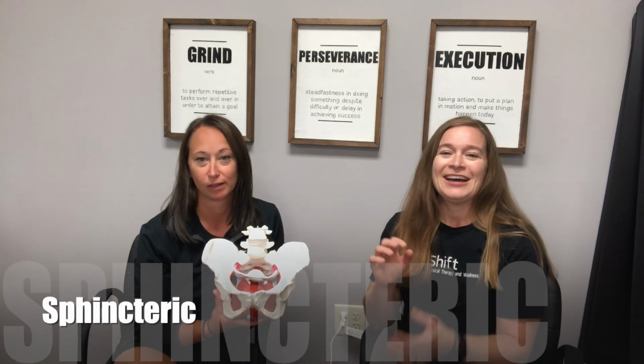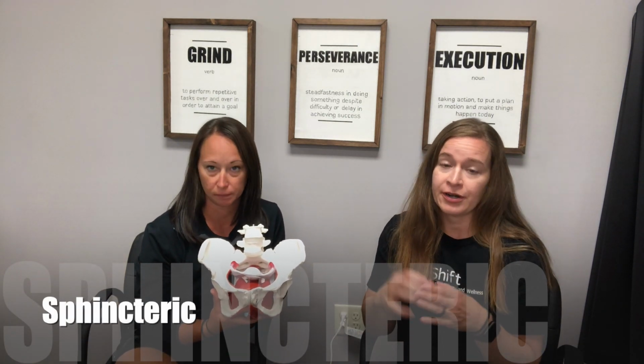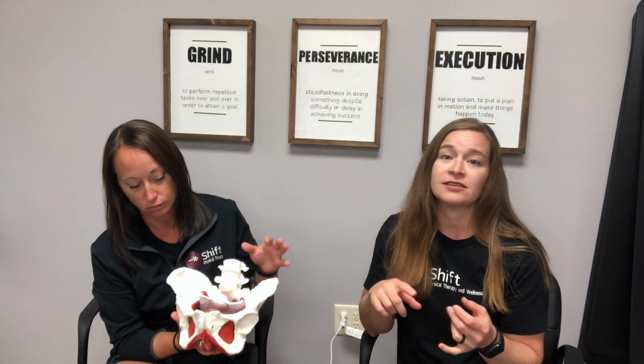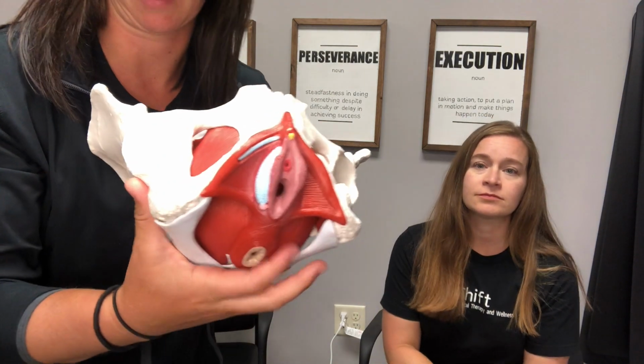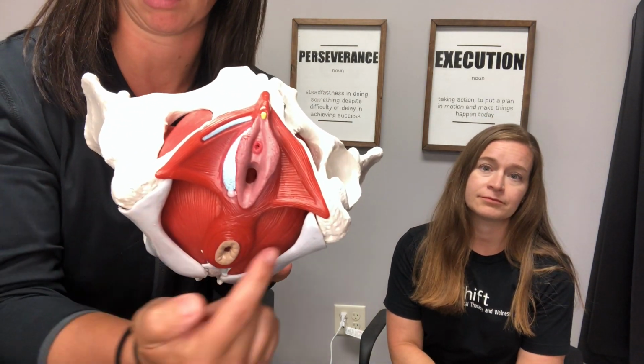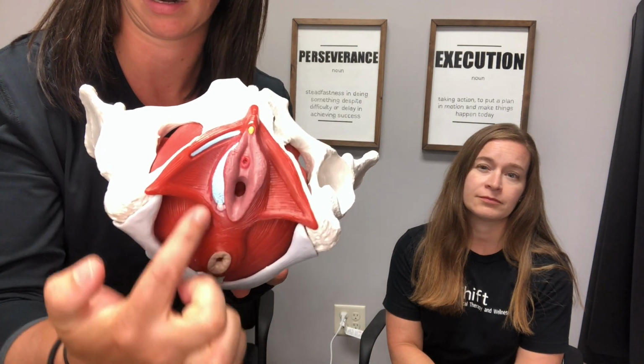The second being sphincteric. So basically talking about closure. So closure helps with continence, so being able to control any involuntary loss of urine or feces, but it actually provides that sphincteric control for the urethra, the vagina, and the anus. So we're looking at these areas here. So she's talking about the closure through here and the sphincteric or the sphincters that help us with that control.